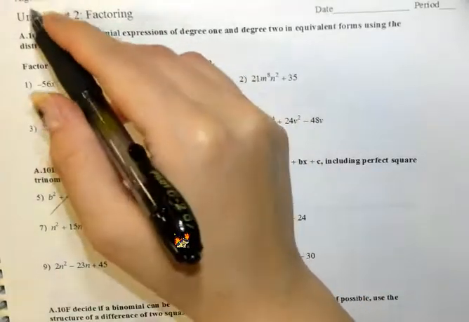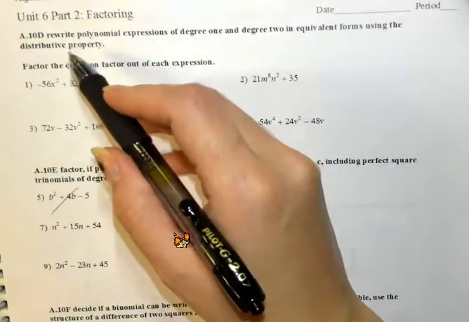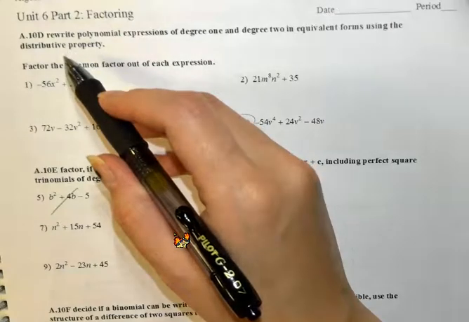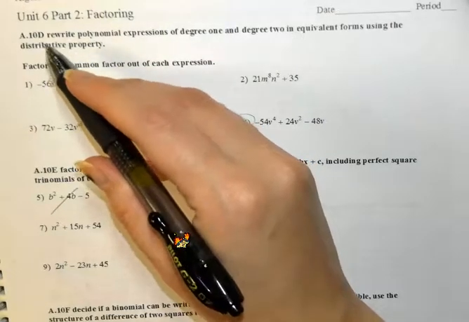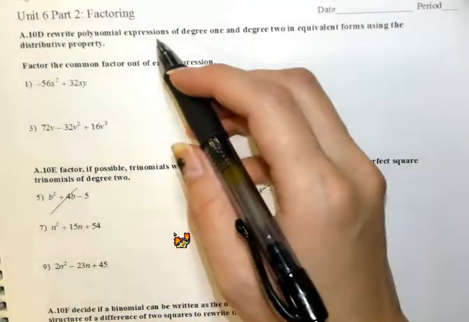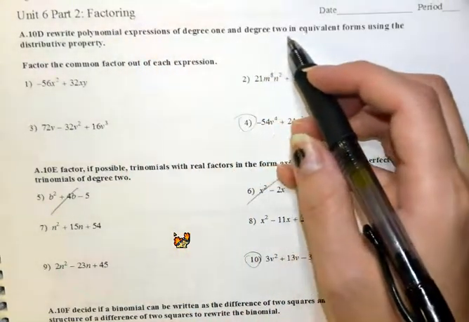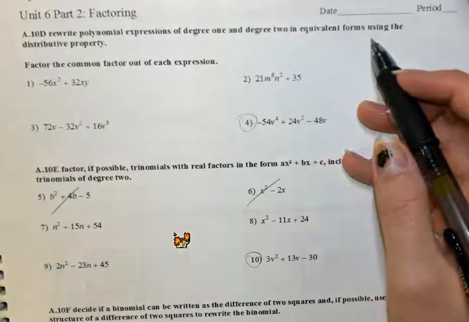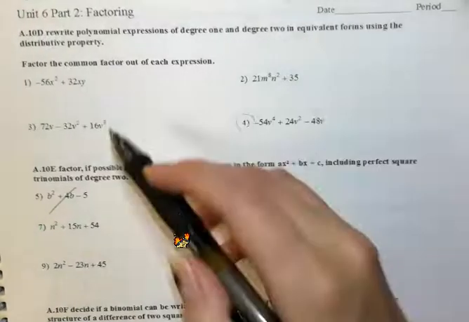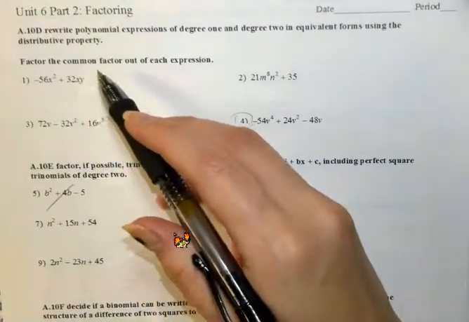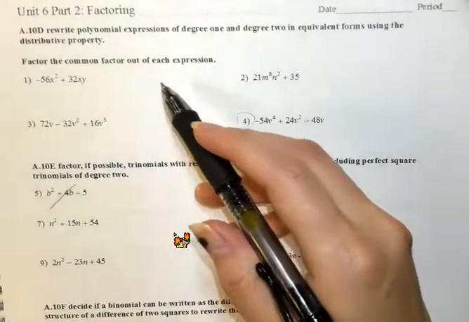Let's look at Unit 6, Part 2, Factoring. Here's a review from Algebra 1. 10D: Rewrite polynomial expressions of degree 1 and degree 2 in equivalent forms using the distributive property. Factor the common factor out of each expression.